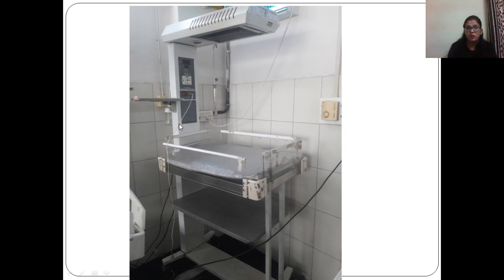One of the probes is the air probe, which is kept here so that the sensor can sense the temperature of the ambient air, while the second probe is the skin probe, which is placed on the baby's skin. The skin probe will assess the temperature of the baby, and accordingly the heater output will be generated.